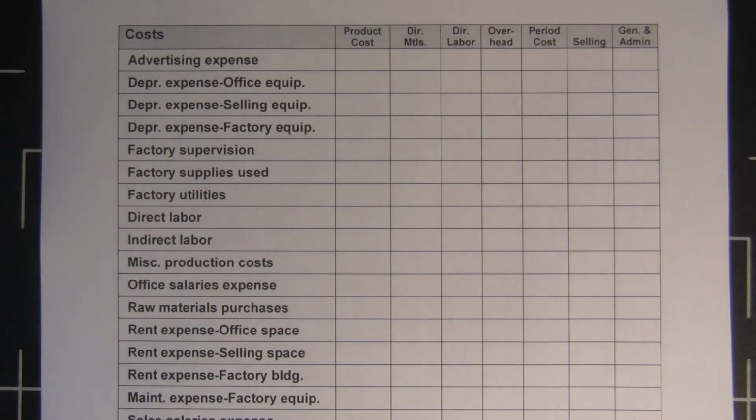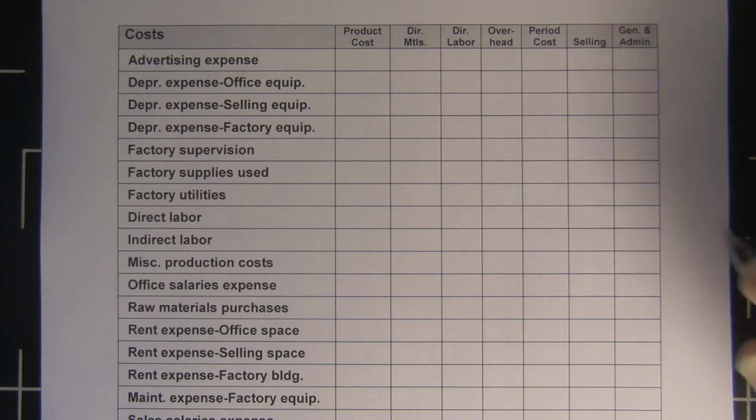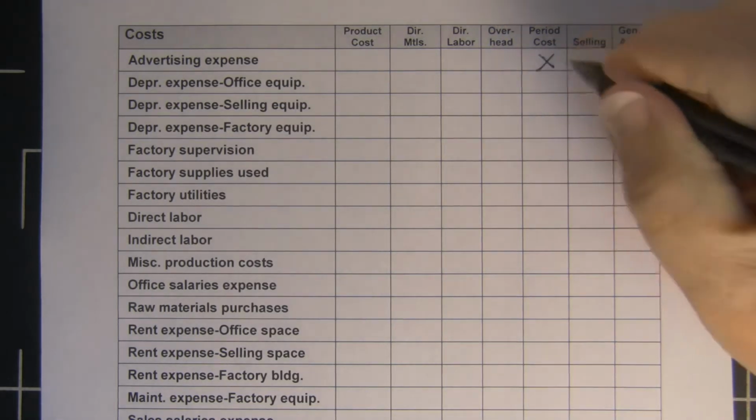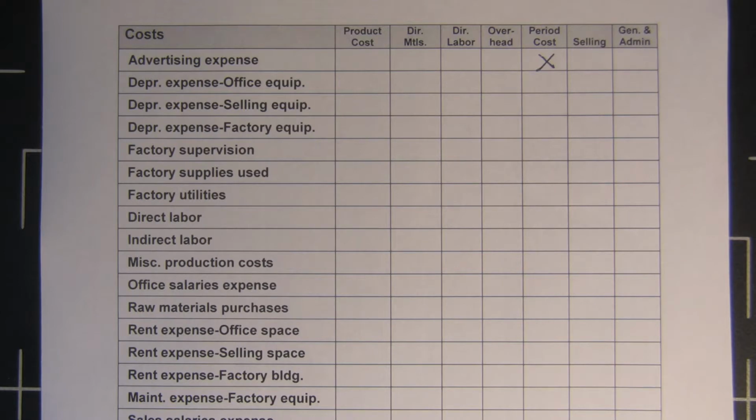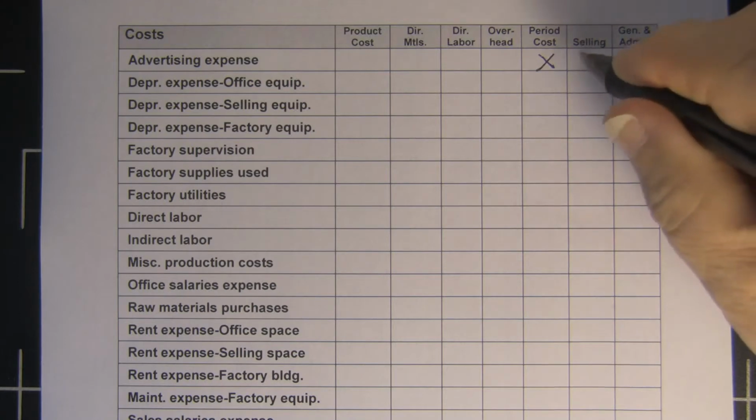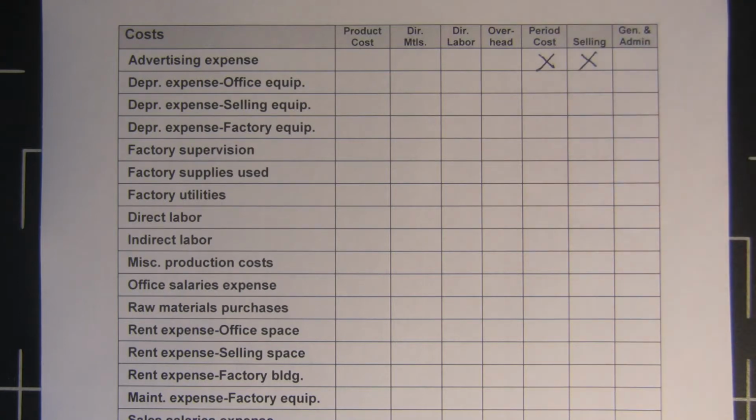Let's just take a look at advertising expense. Does advertising expense ever add value to the product? No. So it's got to be a period cost. What is the purpose of advertising? Is it to make the product or to sell the product? Sell the product. We're done with that one.